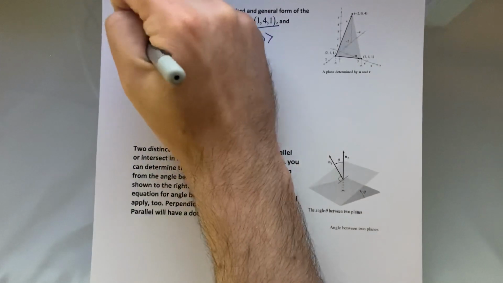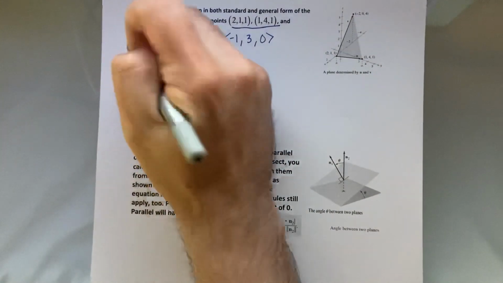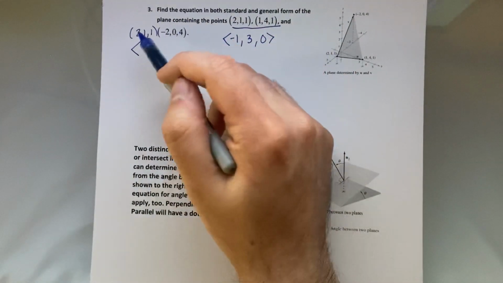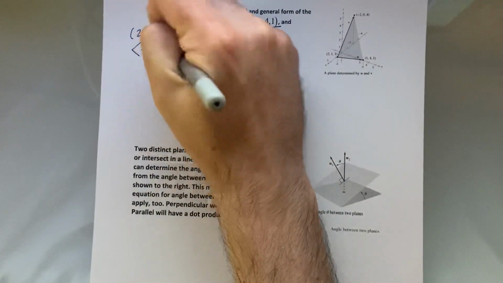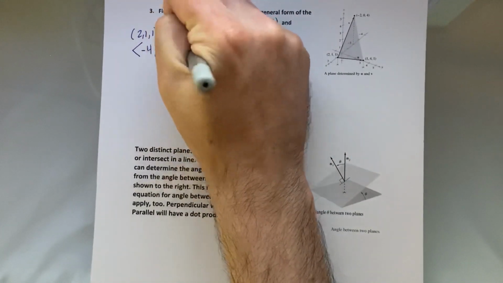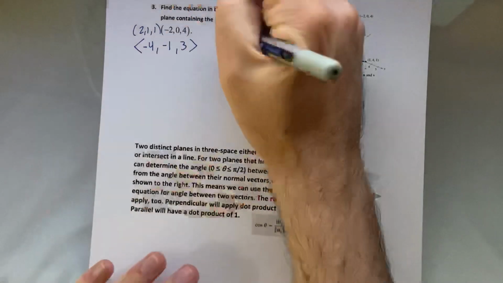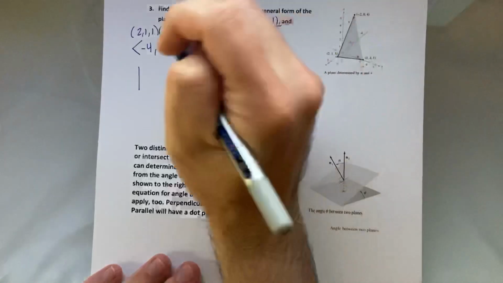Now I'm going to do the same thing with (2, 1, 1) and (-2, 0, 4) to get another vector in the other direction. So we have negative 2 minus 2 is negative 4. 0 minus 1 is negative 1. 4 minus 1 is 3. Now, in order to find the normal to those two, I need something orthogonal. To find something orthogonal, I need to take the cross product here.